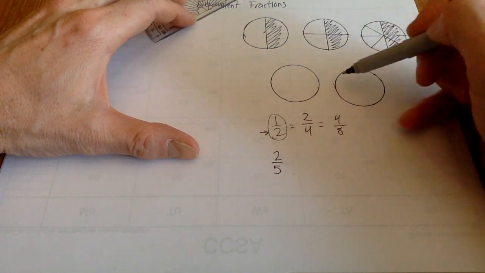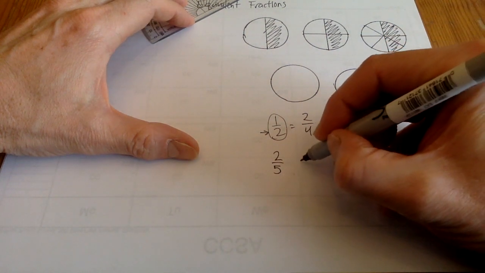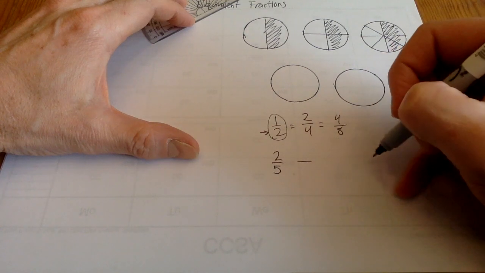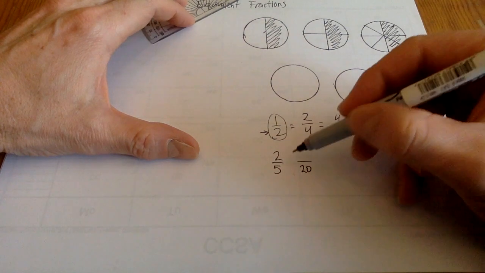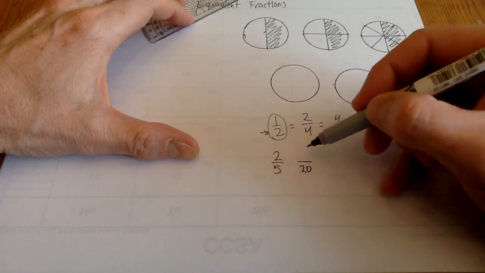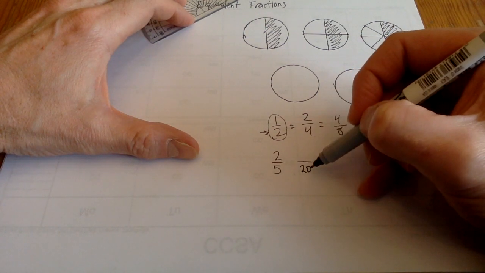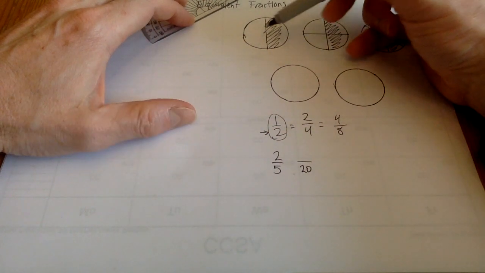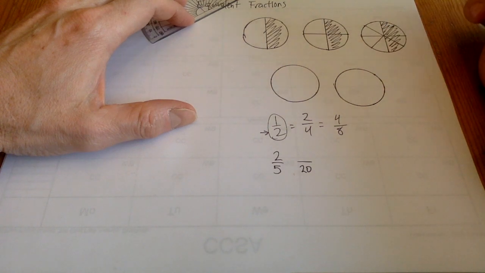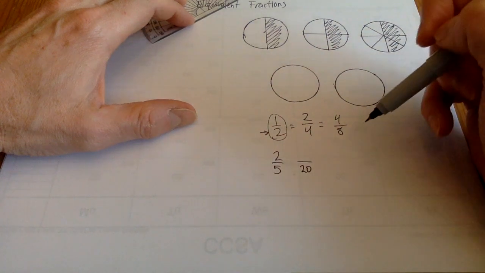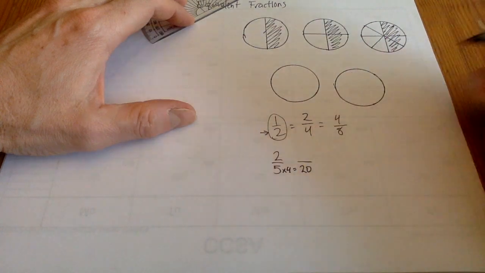But let's say I don't want to take the time to draw a circle or whatever. And I'm trying to figure out, well, what would the equivalent be if I'm talking about a fraction out of 20? So if it's 2/5, what is the equivalent fraction out of 20? Well, I need to figure out what did I do to 5 to get 20. In this case, going back to our original fraction, I had 1 over 2, and it became 2 out of 4. What I did was I multiplied each side by 2. In this case, 5 times 4 equals 20.